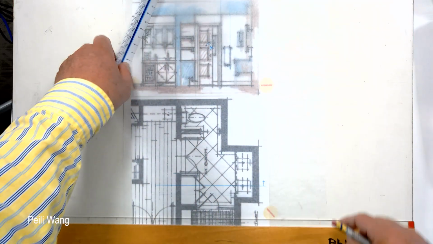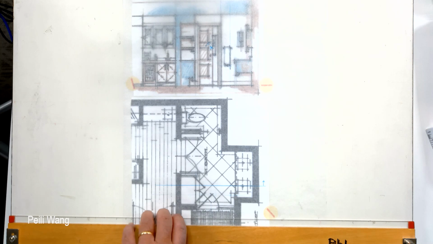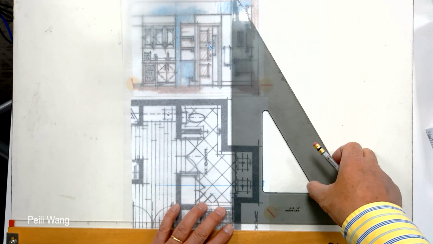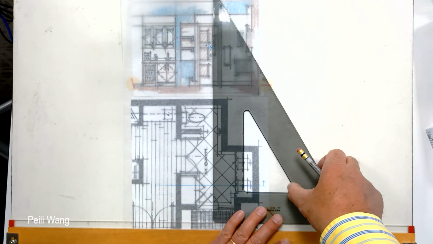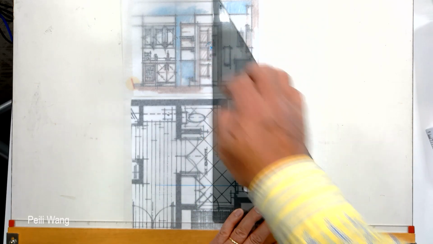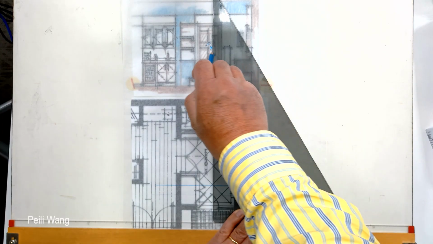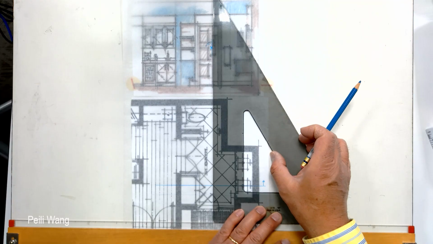So next step, I have this line. Make sure you make a line. Take a look at. You are going to make a line vertical from this one. Vertical. Take a look at vertical.